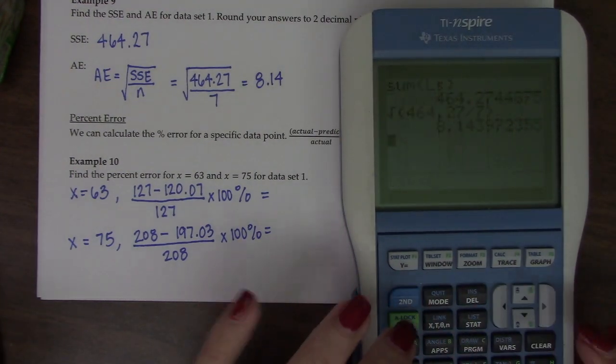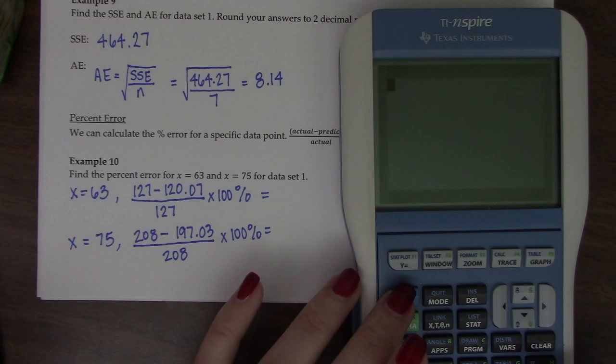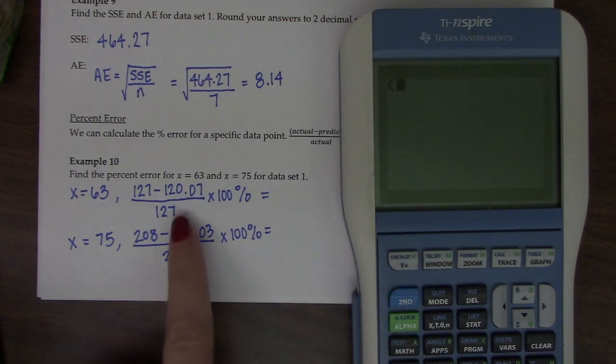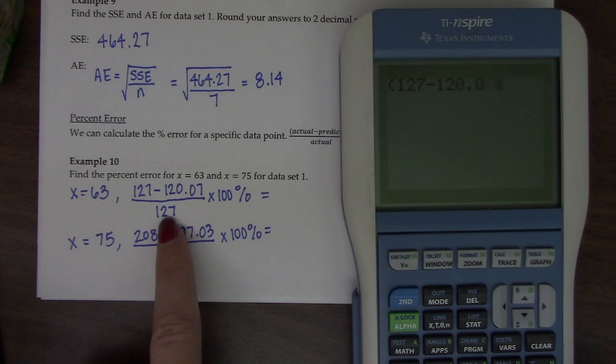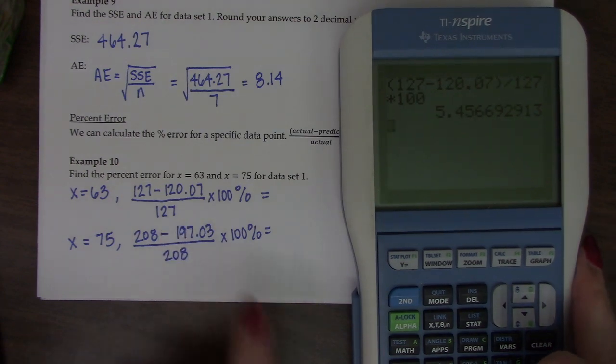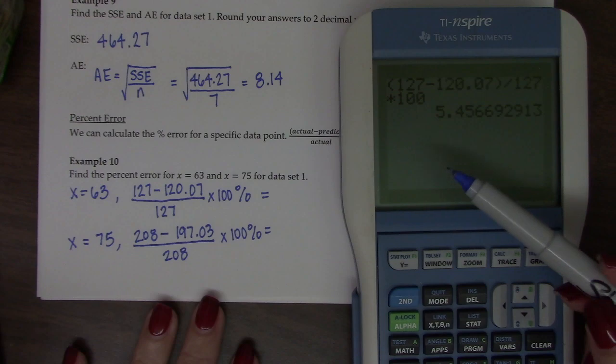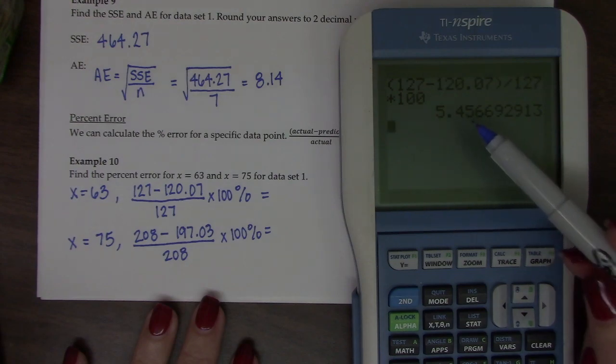So now let's see what we get when we look in our calculator. I'm going to do second quit to get out of this. So for the first one, you've got to make sure you're putting parentheses around this numerator, or else it's only going to divide the second number by the 127. So 127 minus 120.07 divided by 127, and then we're going to multiply by 100. And so I get 5, and I'm going out 2 decimal places, 5.46%.